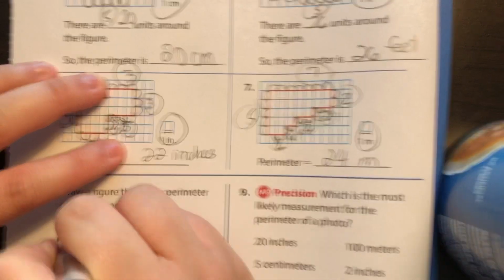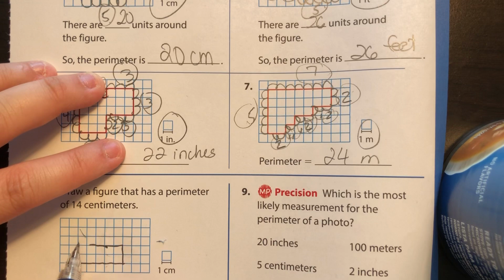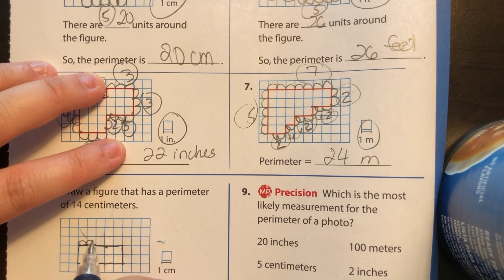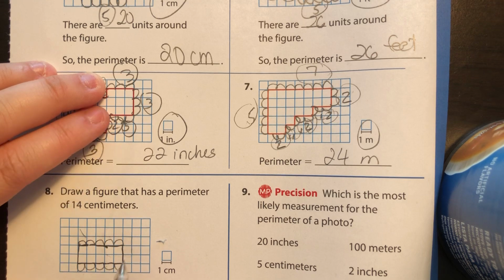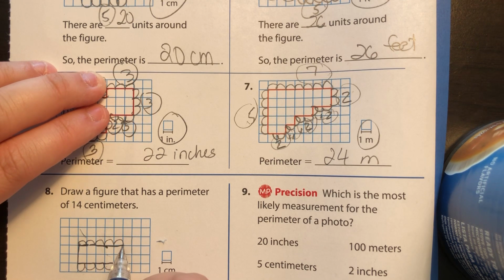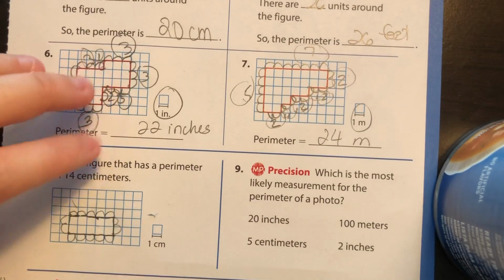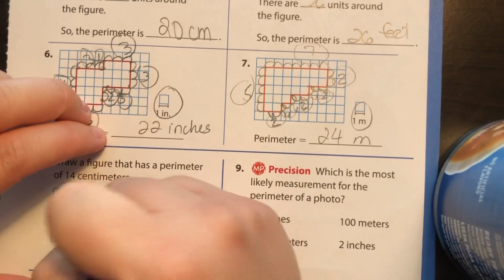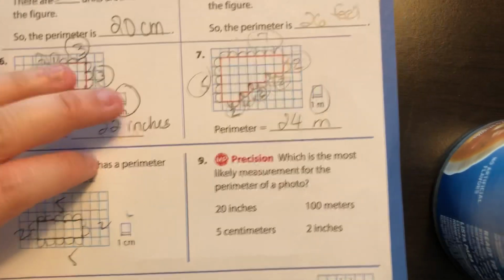So that means that I have to make that one. Let's see. 1, 2, 3, 4, 5. 1, 2, 3, 4, 5. 1, 2, 1, 2, 14. There we go. So 5, 5, 2, 2 makes 14.